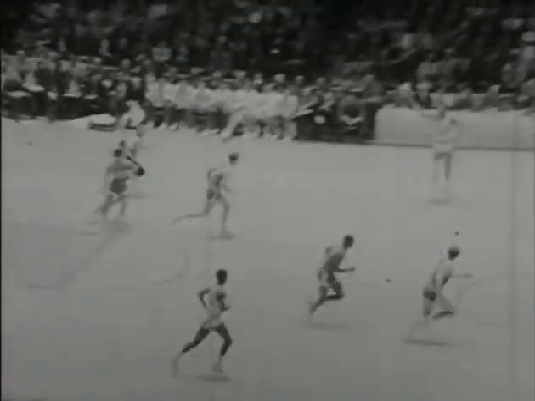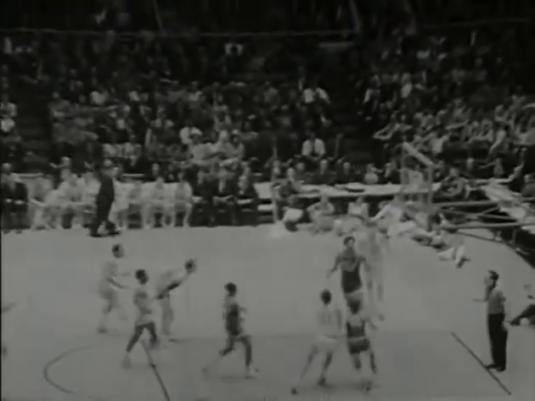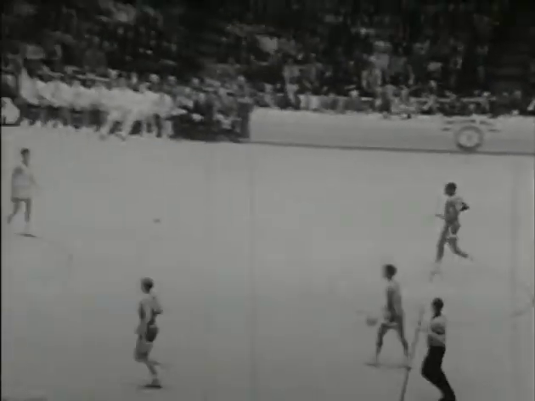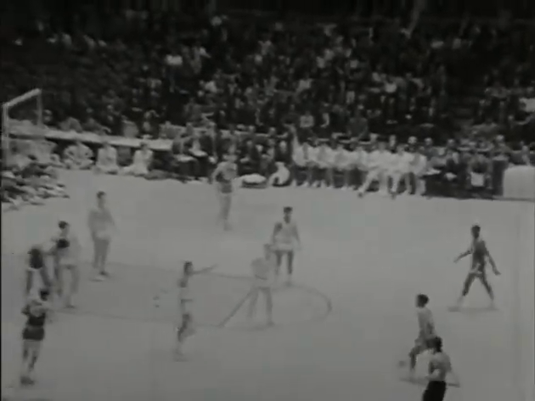60-36. UCLA leading. Dayton handling the press all right as Terrain brings it over. Still moving with it. Puts up a 20-footer himself. Got it. 60-38. 22-point lead for UCLA. We have 9 minutes and 8 seconds left in the game.